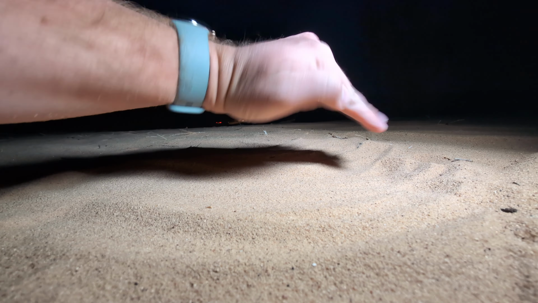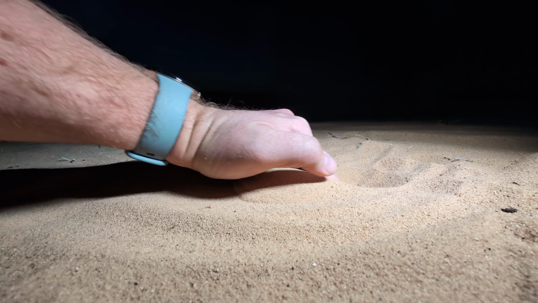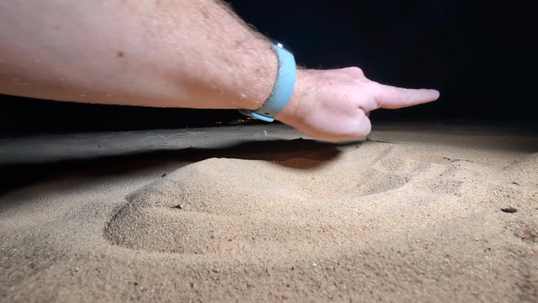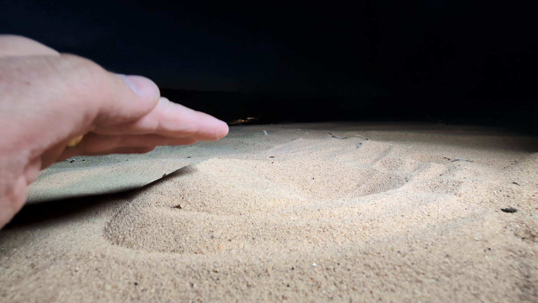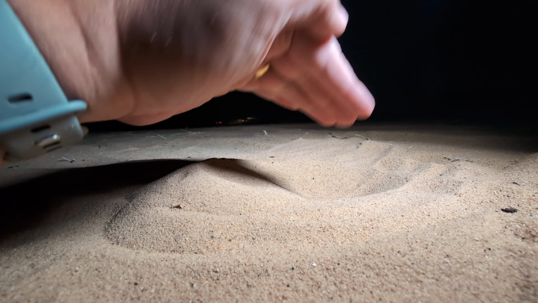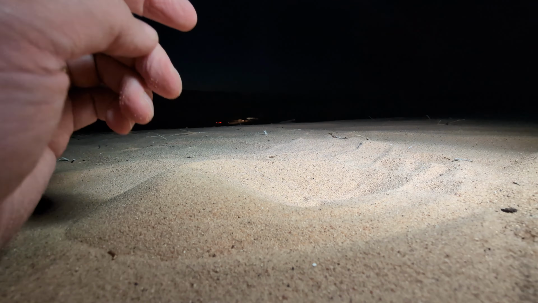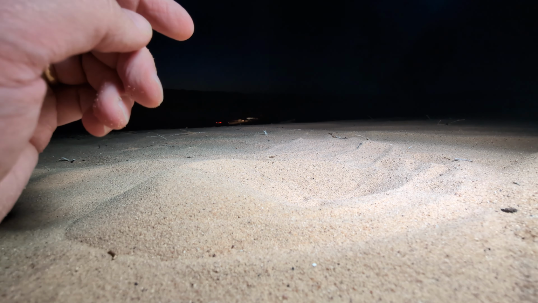So the first thing that's really important is when we find tracks, we want to know what direction the animal was moving. We're going to pretend that my hand is that of a lizard, and we're going to push off the sand in order to go that way. And you can see that there's a mound of sand that's created opposite the direction of movement, because we pushed off of it in order to propel ourselves forward.